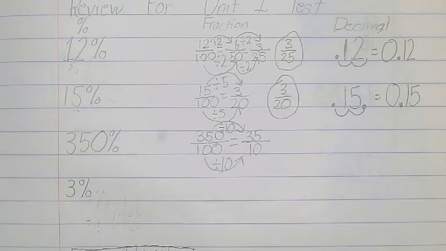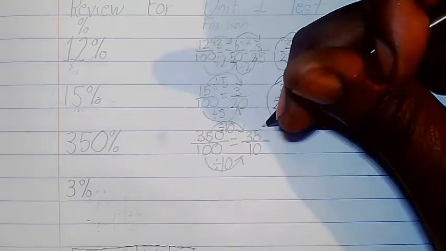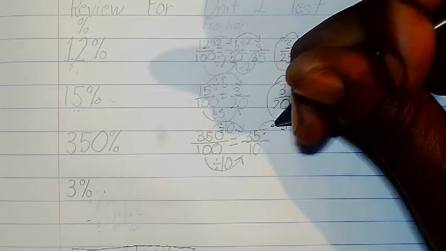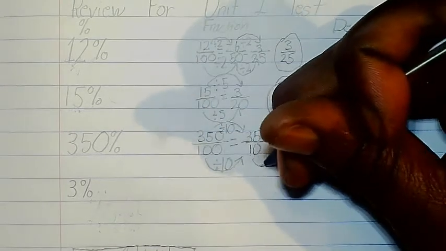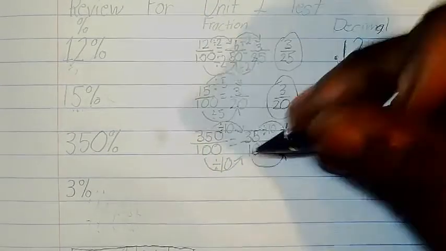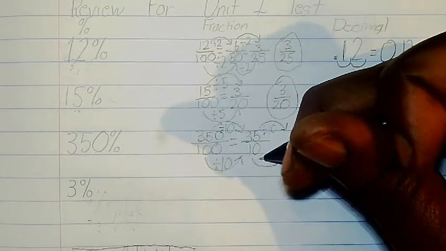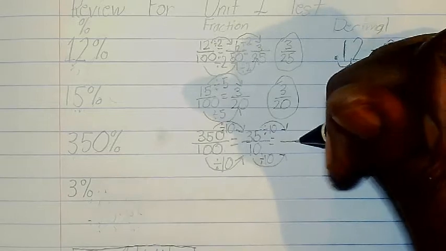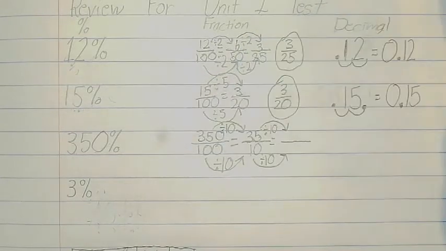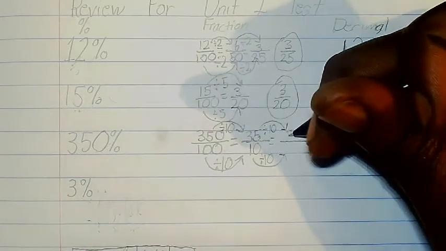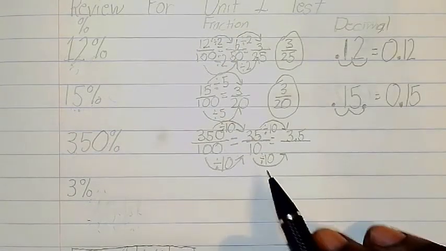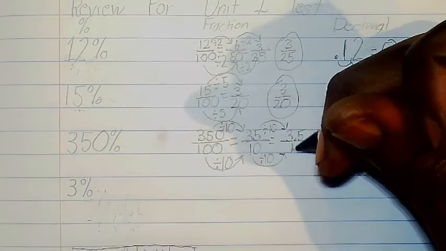Alright. I can further divide this by 10. If I divide this by 10, this is going to give me a decimal number, which is 3 5/10. And 10 divided by 10 is going to equal 1.